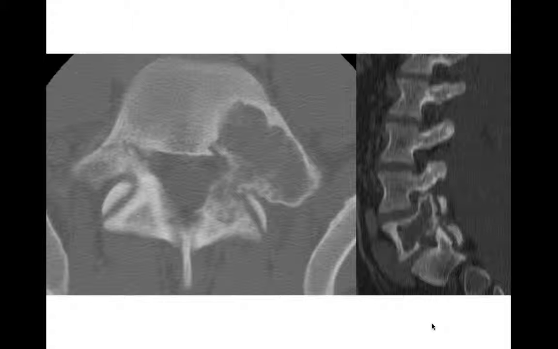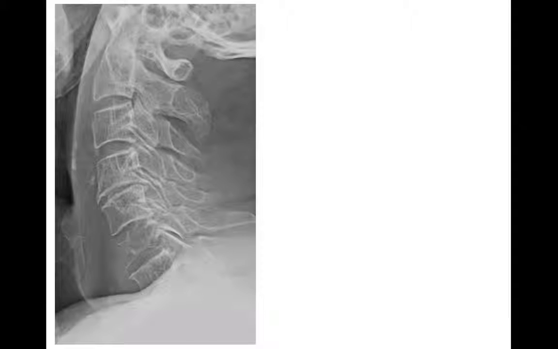In an older adult, again, Mets and multiple myeloma should be at the forefront of your thinking. But this was a younger patient, and this was a benign aneurysmal bone cyst. This was a radiograph of a patient who's older, we can tell their spine's not quite so happy. It's been around the block a little bit. And we have this lytic lesion involving the vertebral body right here.